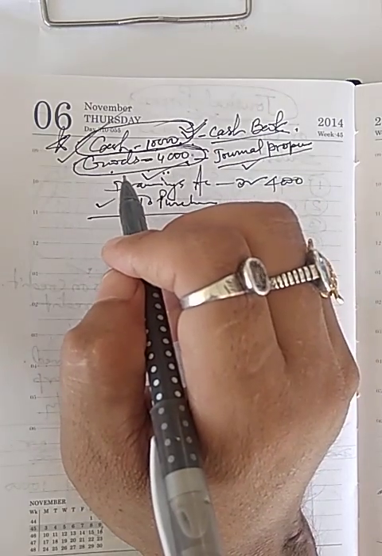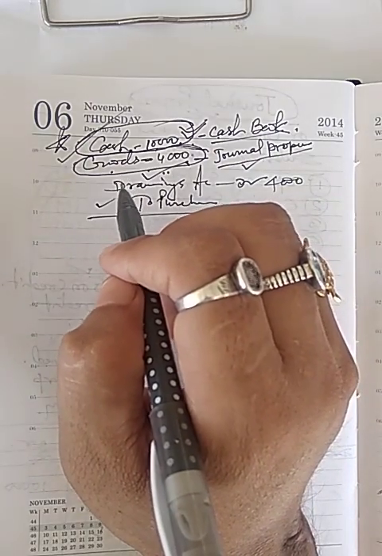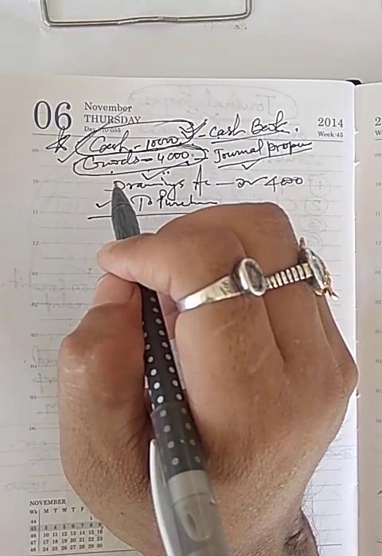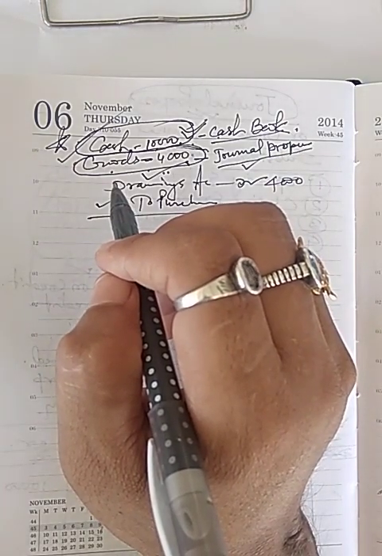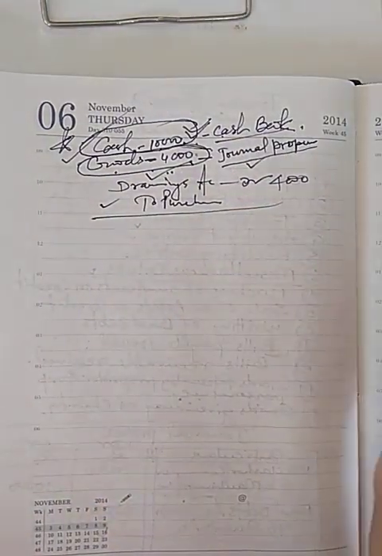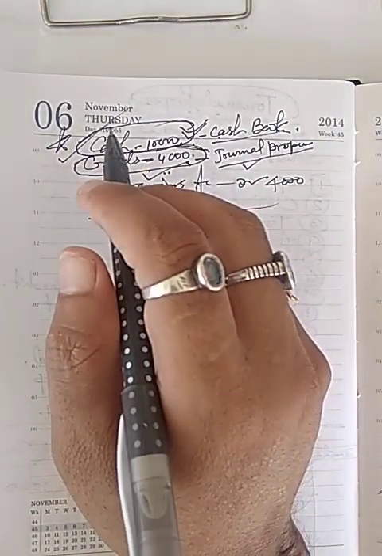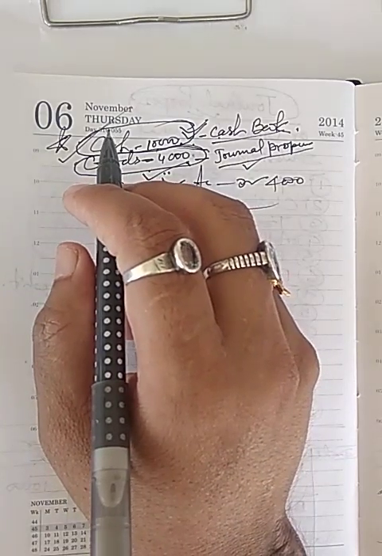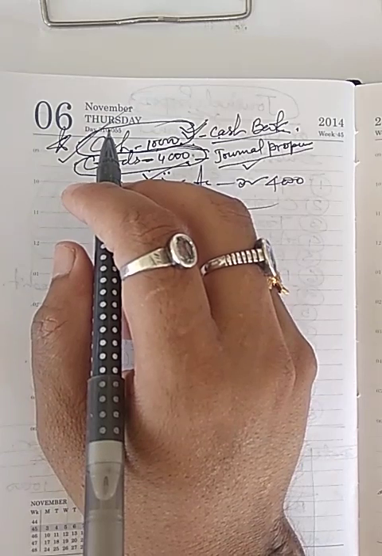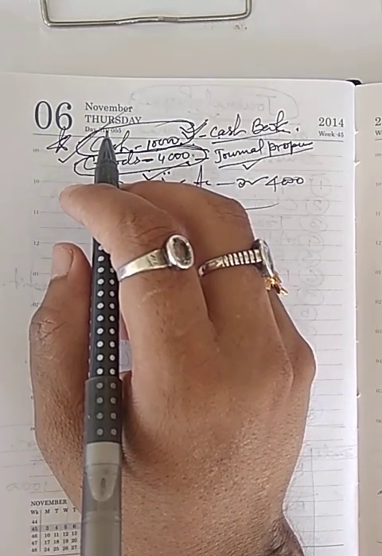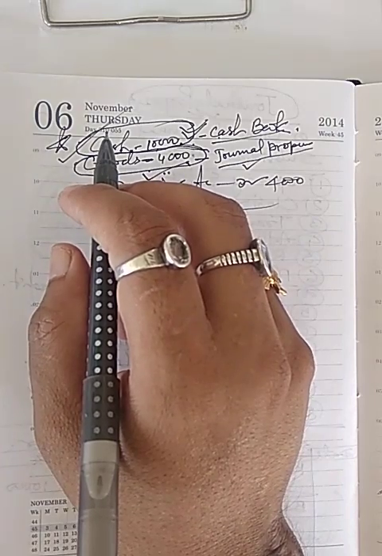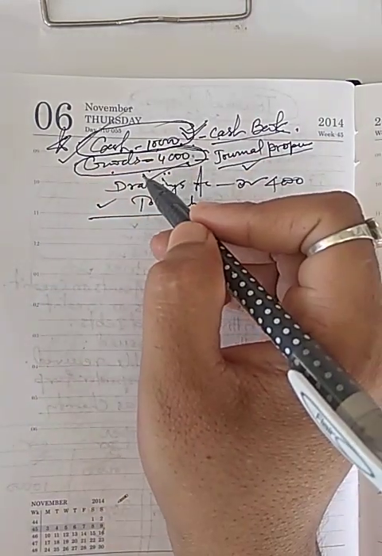Suppose goods purchased on credit, it will be recorded in purchase book. Suppose goods sold on credit, it will be recorded in sales book. Suppose goods returned from customer, it will be recorded in sales return book. And when we return goods to supplier, it will be recorded in purchase return book.